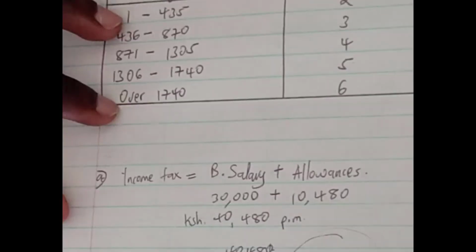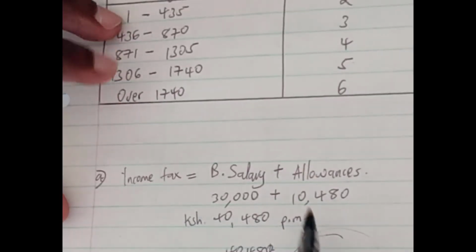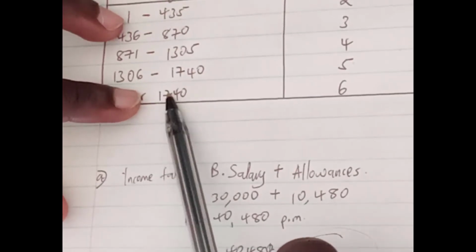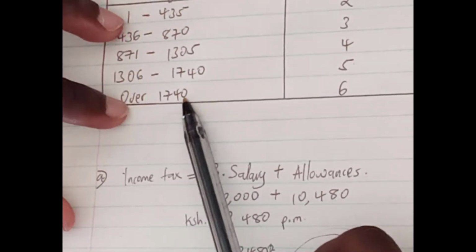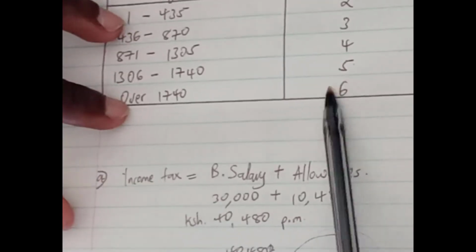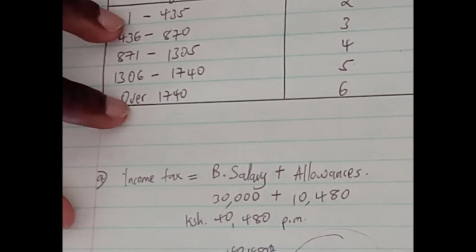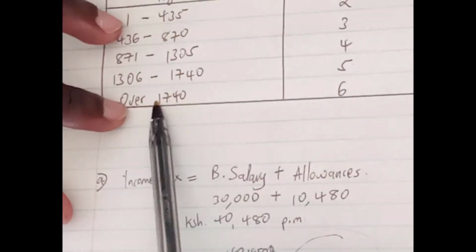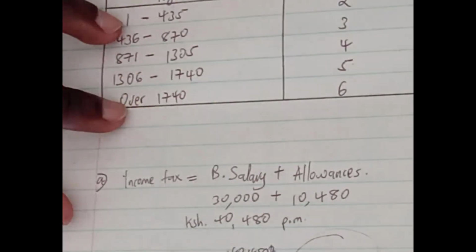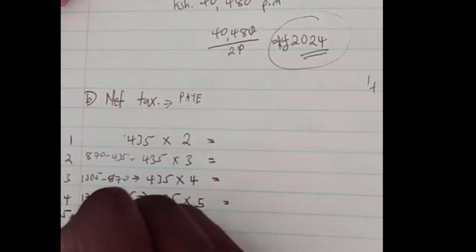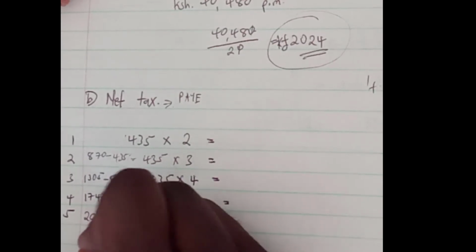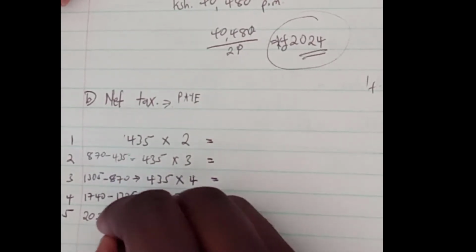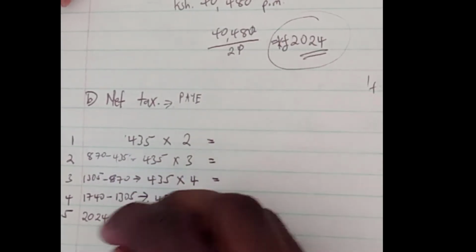We'll notice that if the taxable income exceeds 1740, the rate that has to be charged on it will be 6 shillings for every pound. In a nutshell, we need to get the amount of money that exceeds 1740. We take 2024, then we subtract 1740.